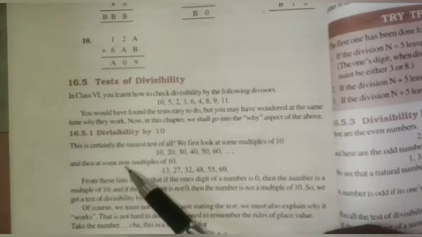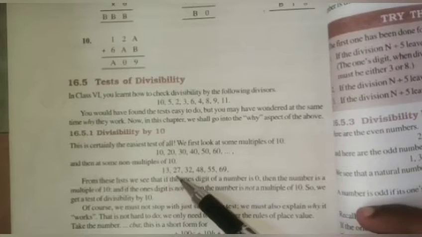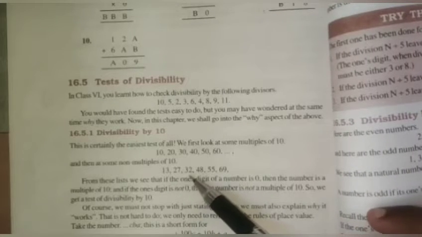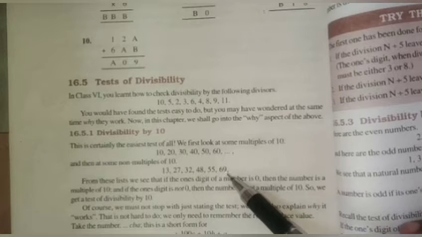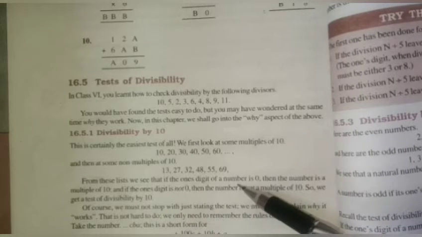And then some non-multiples of 10, so this is 13, 27, 32, 48, 52, 55, 69, 77, etc. From these lists, we see that if the ones digit of a number is 0, then the number is a multiple of 10. In the second case, if the ones digit is not 0, then the number is not a multiple of 10. So we get a test of divisibility by 10.